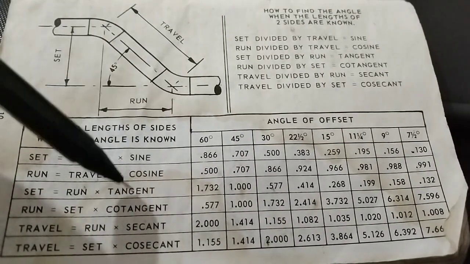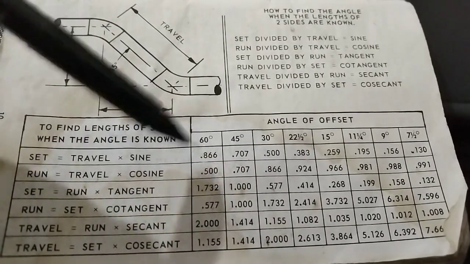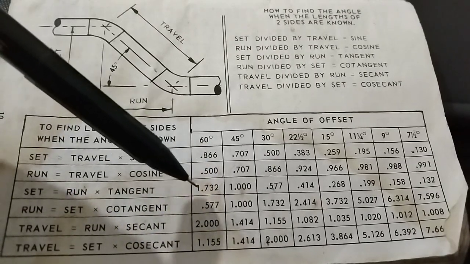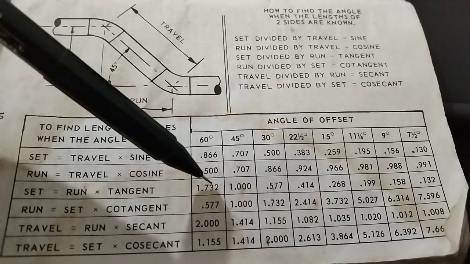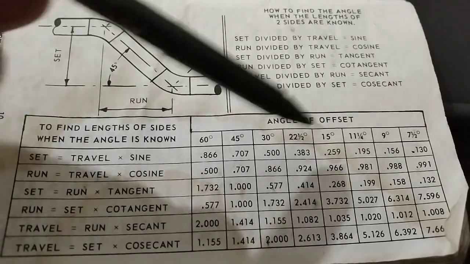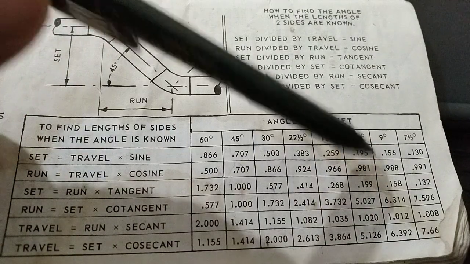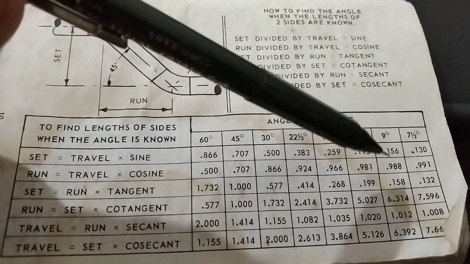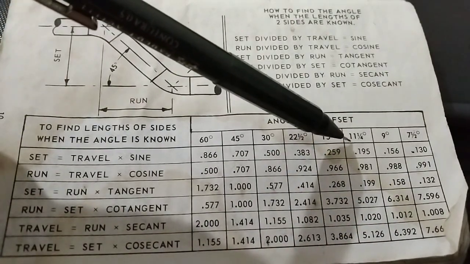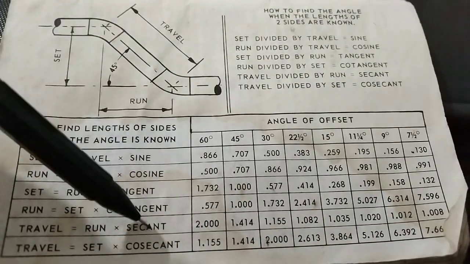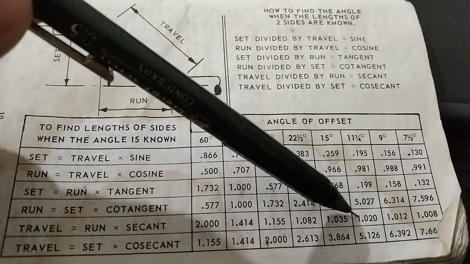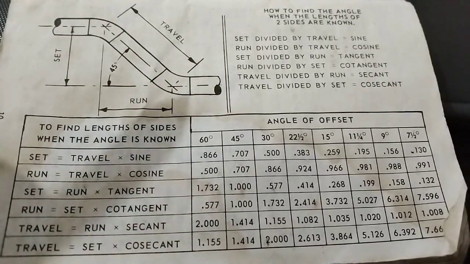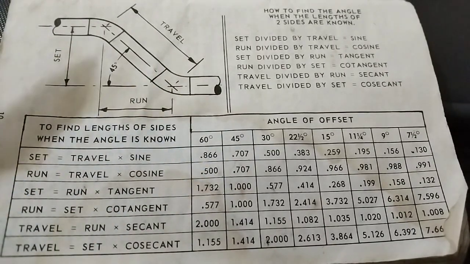If your tangent is 60 degrees, you multiply by 1.732. If your cotangent is 9 degrees, you multiply by 6.3. If our secant is 11.114, you multiply by 1.020. So this is how to read the angle of offset.